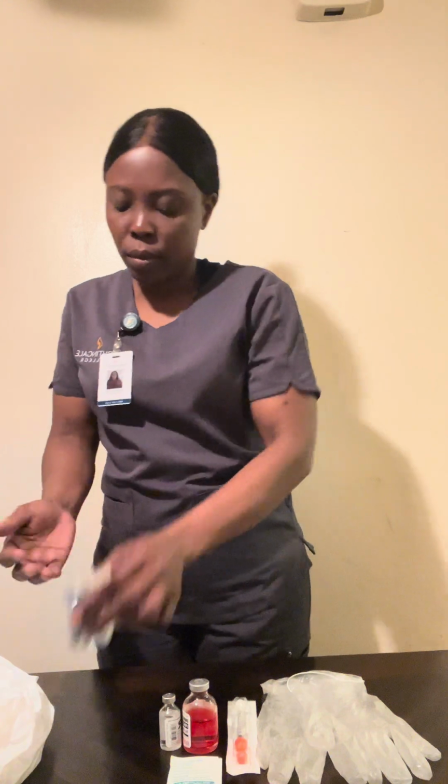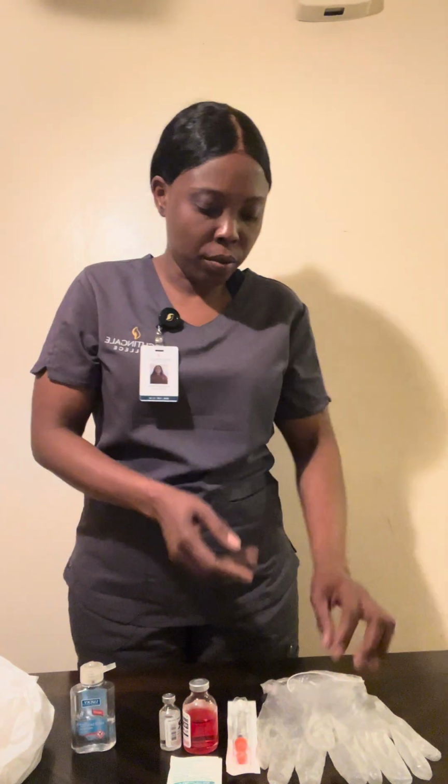Can I check your wristband? I have two identifiers for my patient. Do you have any allergies to medication, food, or environmental allergies? Okay, now I'm going to wash my hands, and then I'm going to apply clean gloves. I use hand sanitizer to clean my hands, and then I apply clean gloves.